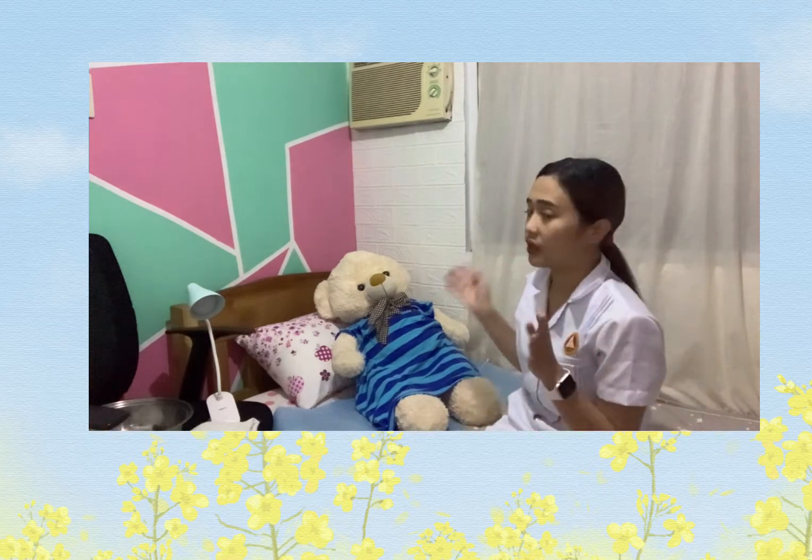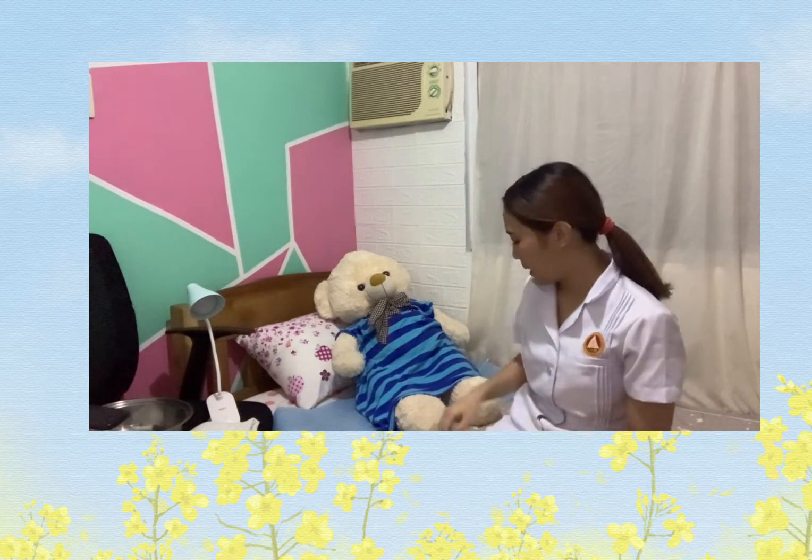Okay. After that, we can provide our patient's privacy by closing the doors or the curtains so that our client will be more comfortable and secure as we perform the assessment. And then, we will perform hand hygiene or any infection control technique to prevent cross-contamination between the nurse and the patient.